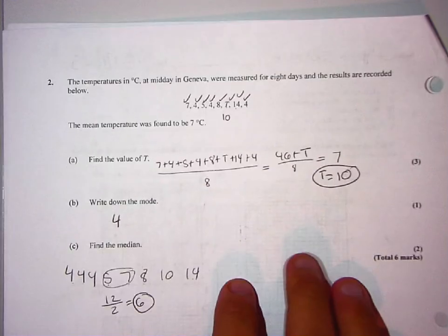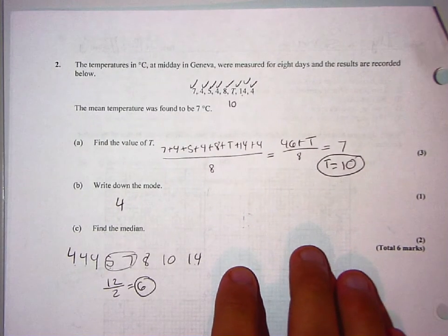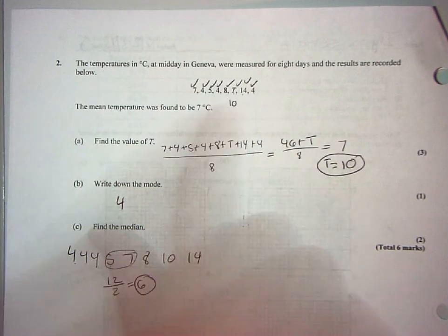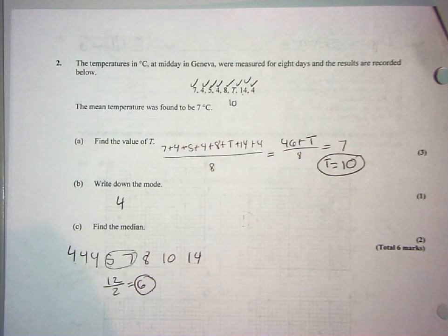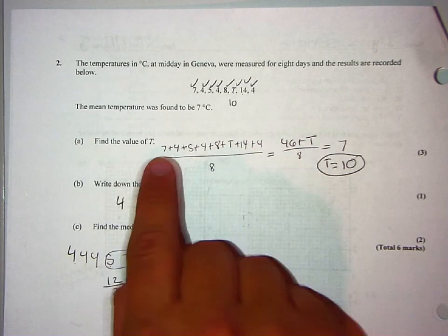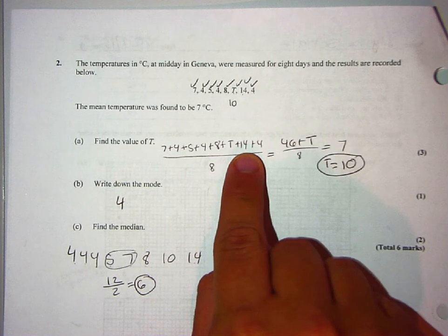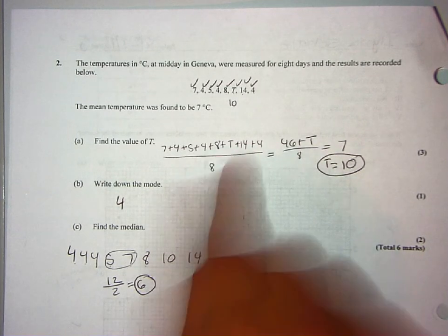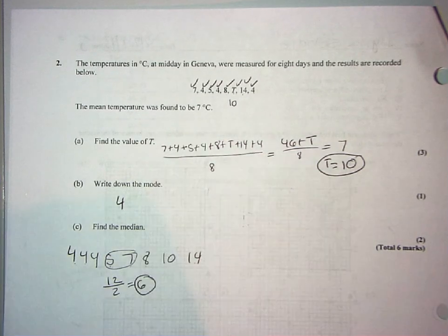Number 2 says the temperatures in degrees Celsius at midday were measured for Geneva. They're measured for 8 days, and the results are recorded below. You've got one missing value that's a T here. The mean was found to be 7, so you can see we just set up a small average here. This is a great example of how you should set up your work on something like this, because it shows the examiner your attempt, so you get points even if you make a mistake.